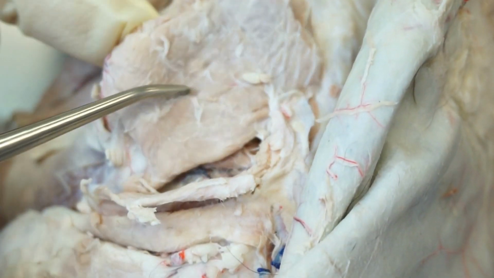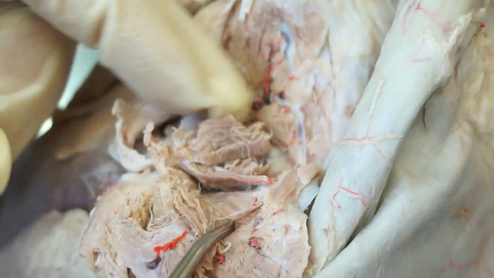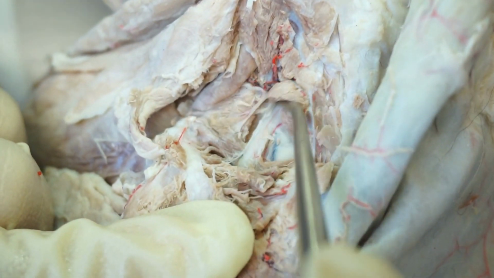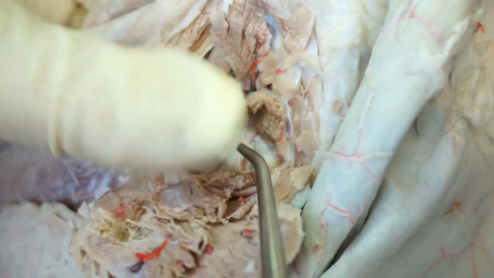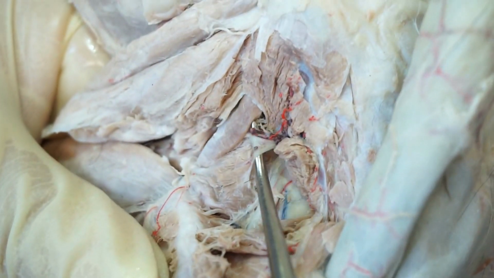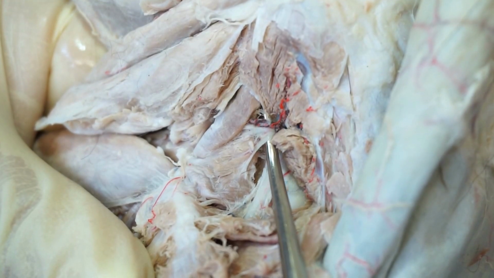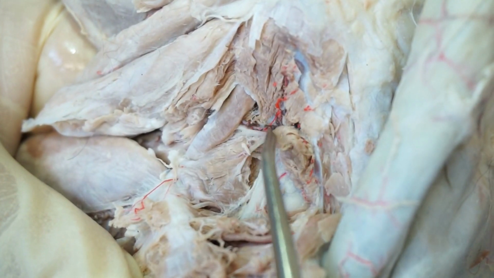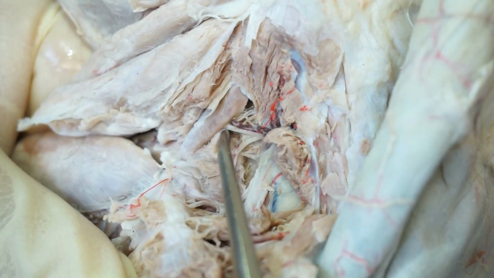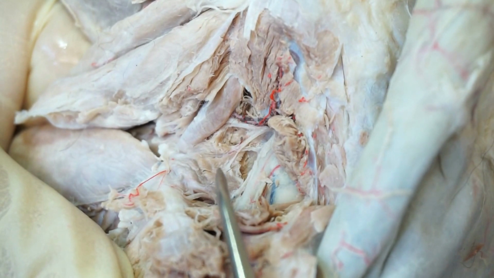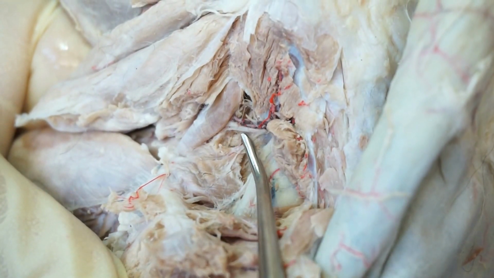If I reflect the middle gluteal, I can see a beautiful nerve right here, and that would be our cranial gluteal nerve. Any of the vessels that you see associated with the cranial gluteal nerve would be cranial gluteal arteries and veins all together.